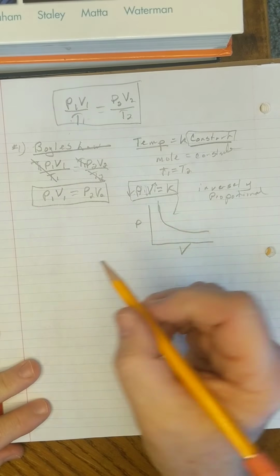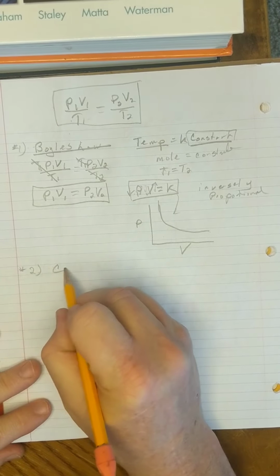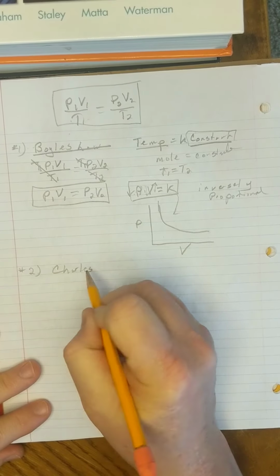Second gas law. This is after Charles. I believe Charles was Scottish.